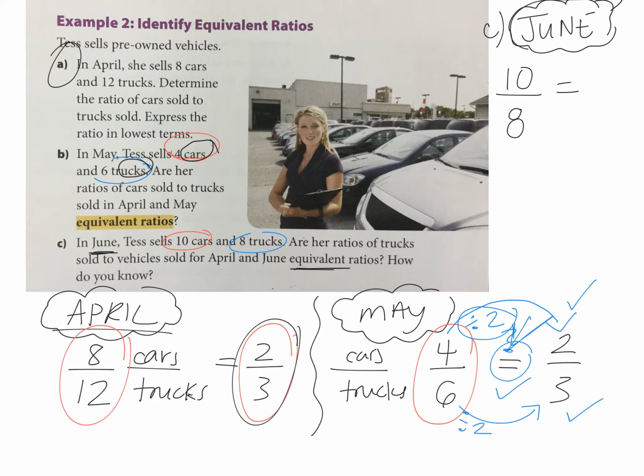I heard someone say 2 because they're even numbers. Okay, what's 10 divided by 2? What's 8 divided by 2? 5 over 4. Can this be reduced any more? Is there a number that can go into 5 and 4? No, that's the lowest terms. Is 5 over 4 equal to 2 over 3? No. Can 5 over 4 be reduced to 2 over 3?